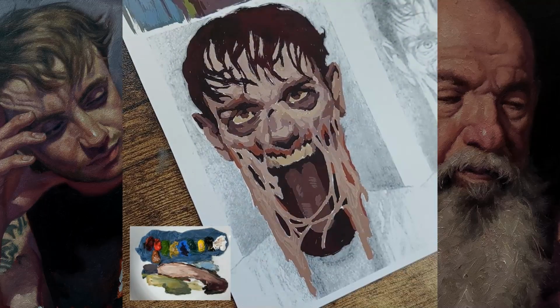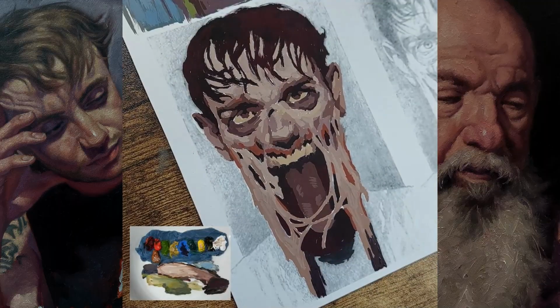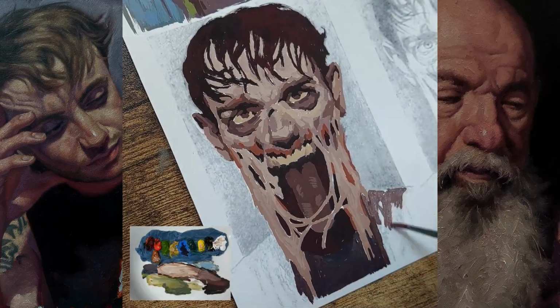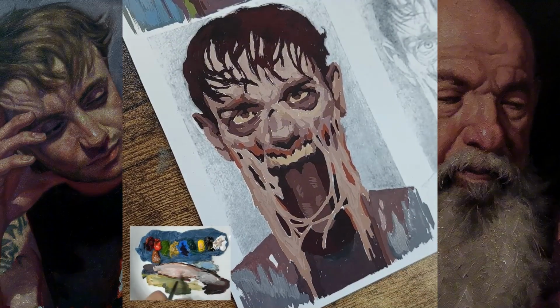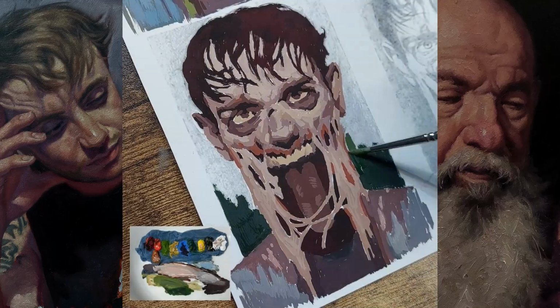I'm using gouache for this piece, but you could use any medium you like. I often use digital tools for the colour composition phase because of their convenience and time efficiency.